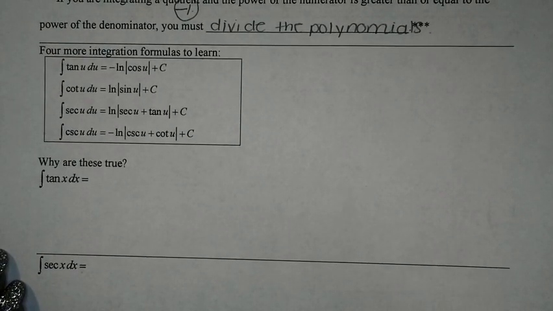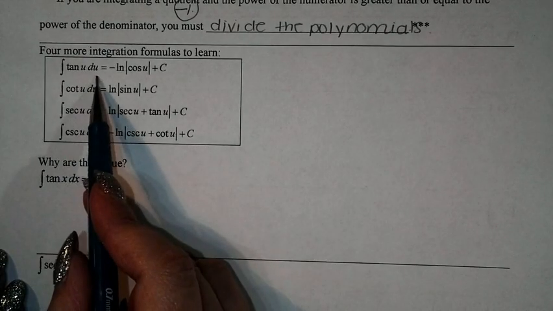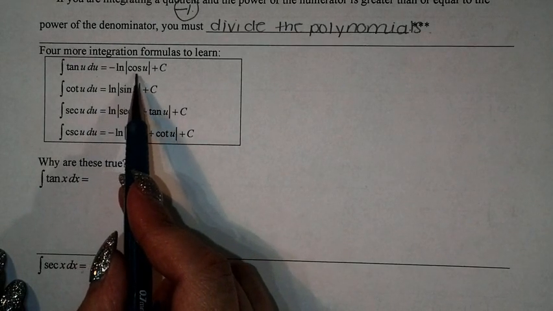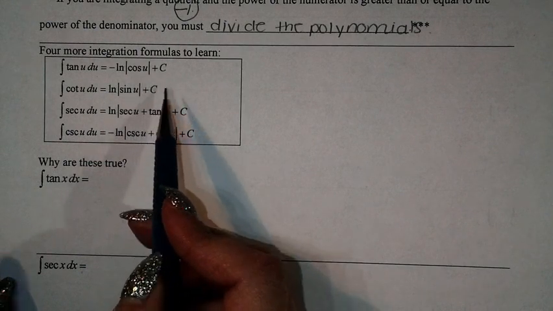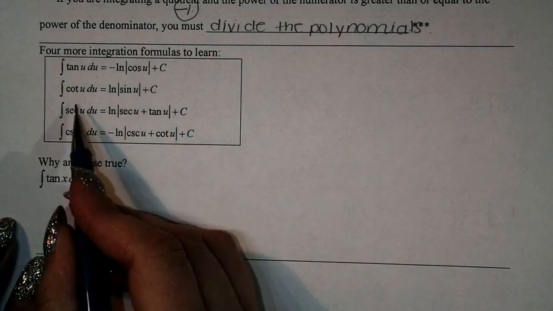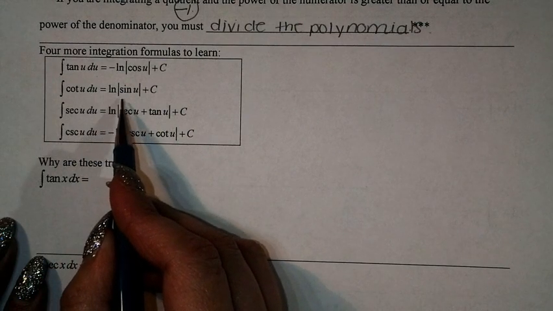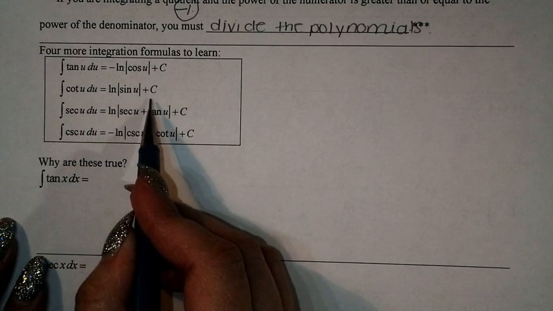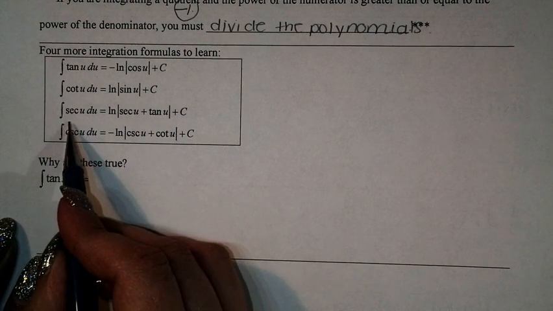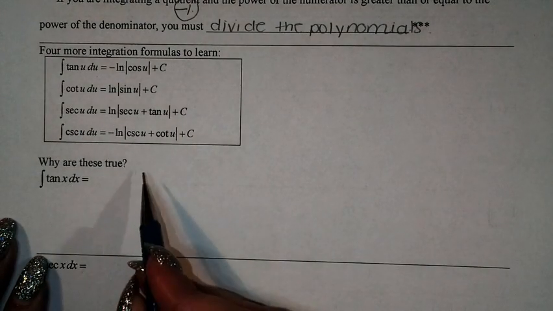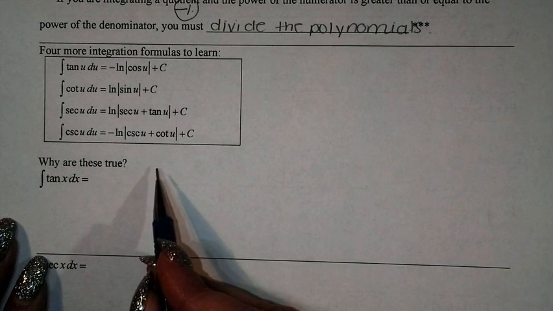The first one is the integral of tangent of u du, which is equal to negative natural log of the absolute value of cosine of u plus c. Then the next one is the integral of cotangent of u du, which is equal to natural log of the absolute value of sine of u plus c. The next one, the integral of secant u du, is equal to natural log of the absolute value of secant u plus tangent u plus c.